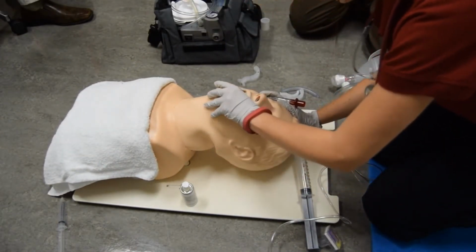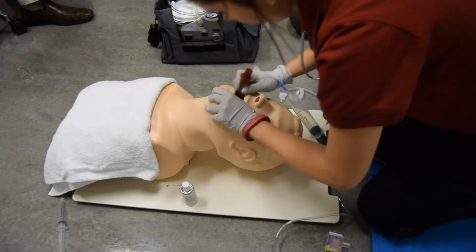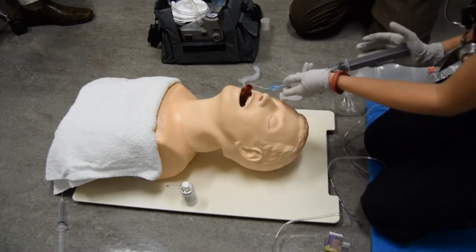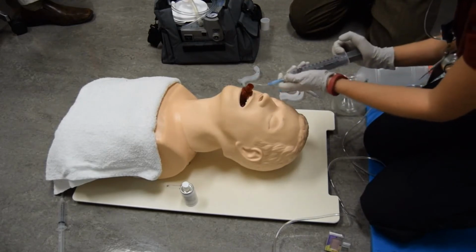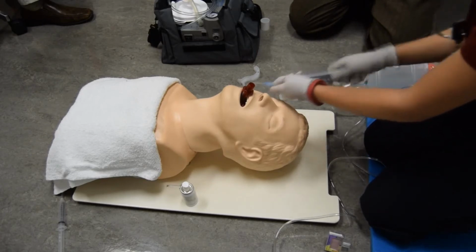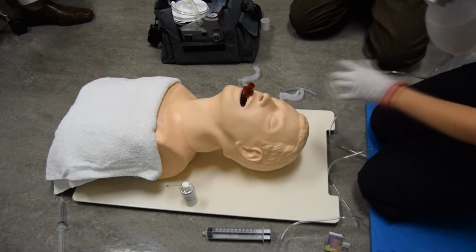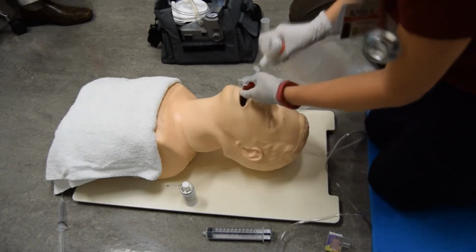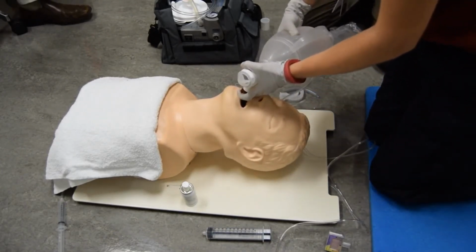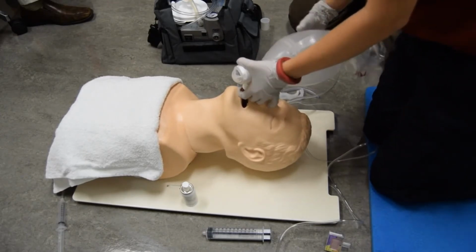Performs a tongue-jaw lift. Inserts device to proper depth. Secures device in patient, inflates cuff with proper volumes, and immediately removes syringe or secures strap. Ventilates patient and confirms proper ventilation. Correct lumen and proper insertion depth by auscultation bilaterally over lungs and over epigastrum. I'm pulling out as I ventilate until I see chest rise and fall.